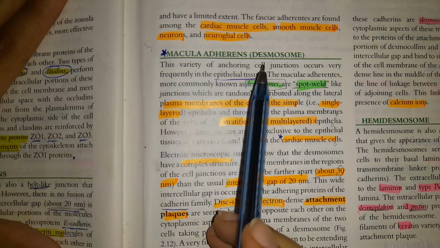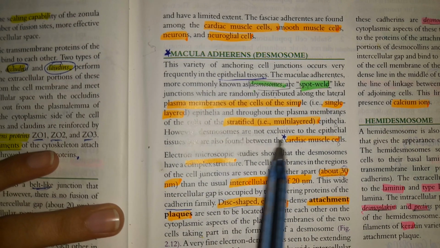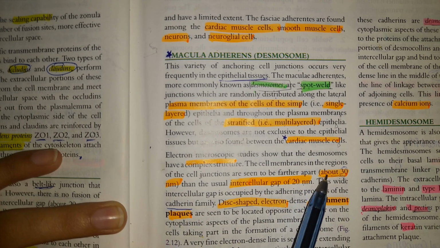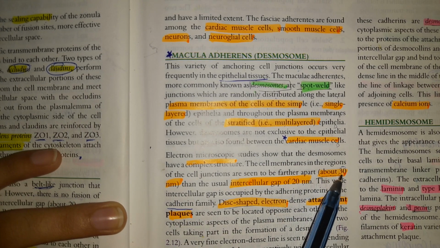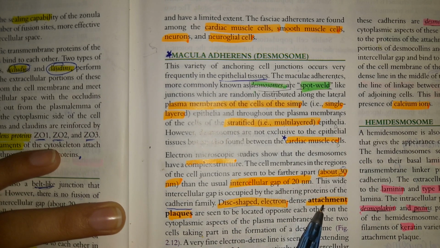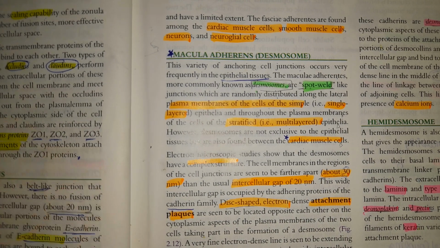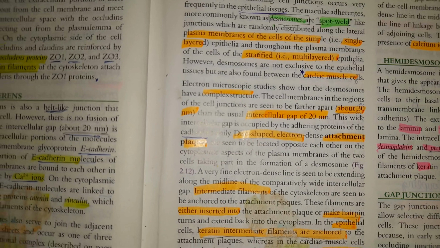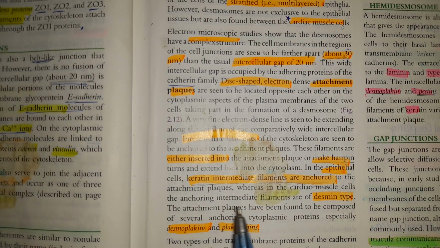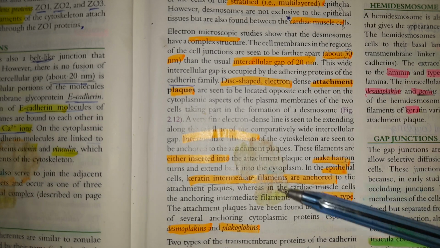So now we have desmosomes, which are spot-like or welt-like. They are circular in arrangement. They are especially abundant in cardiac muscle cells. The gap at their area is 30 nanometers, but the usual gap is 20 nanometers. They have an attachment plaque which is made up of desmoplakin and plakoglobin, which is written over here. Desmoplakin and plakoglobins. And the intermediate filaments that are attached to them can be desmin type or they can be keratin filaments.